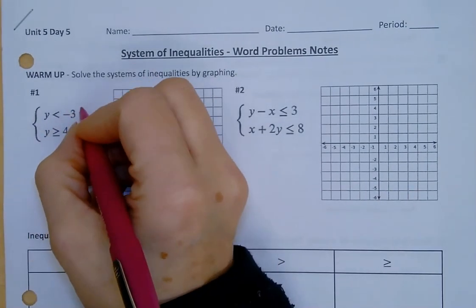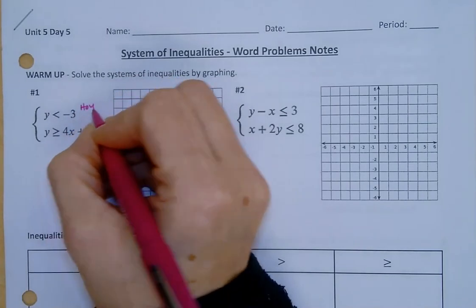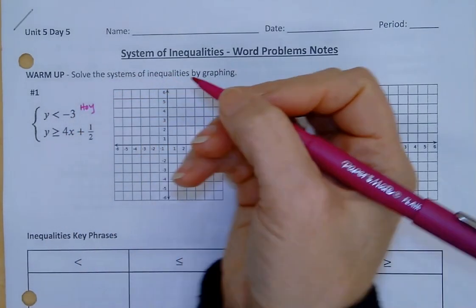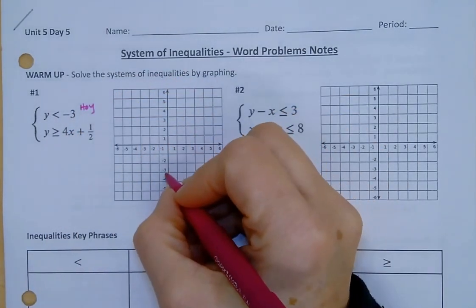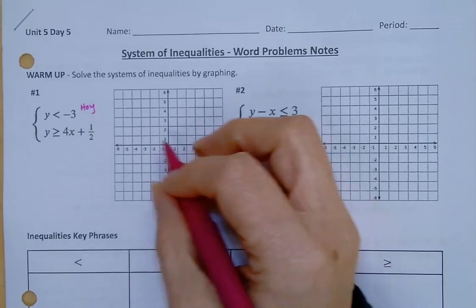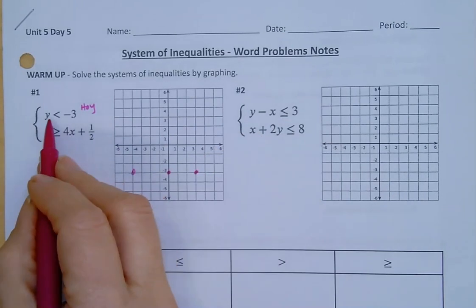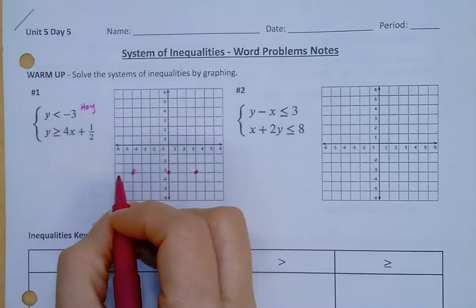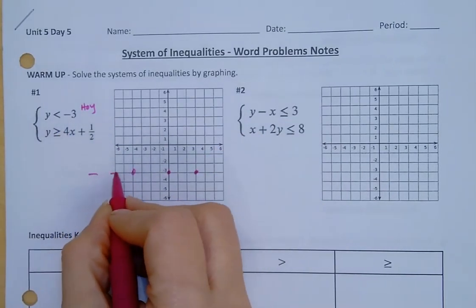So y is less than -3. I know that's a special case line. It's a horizontal line, right? Any place I have y is -3, it doesn't matter what x is. Y is going to be -3, right? So this is y is less than -3. That means I'm going to have a dashed line here.